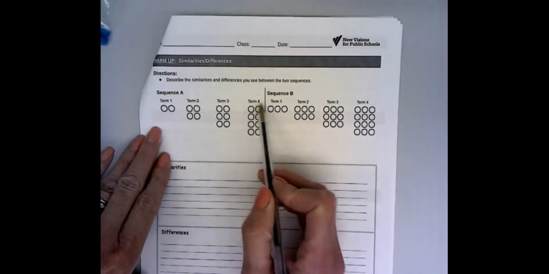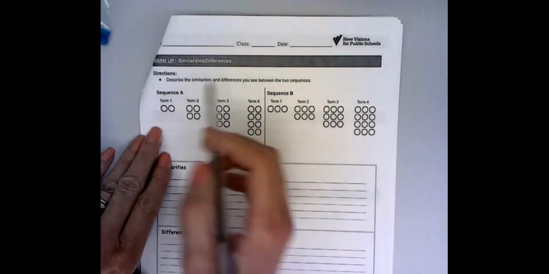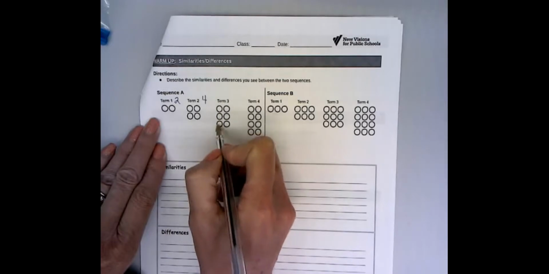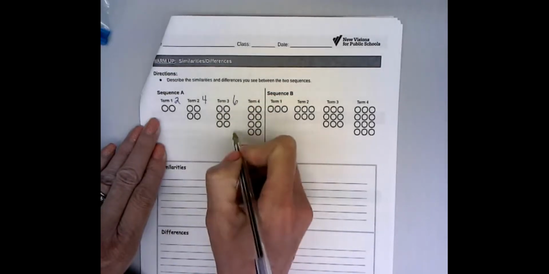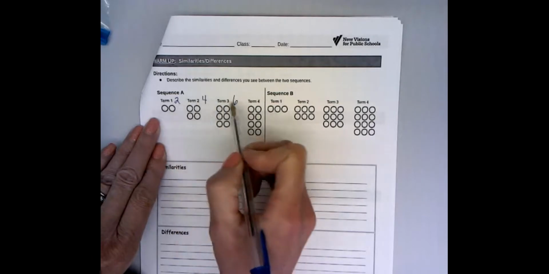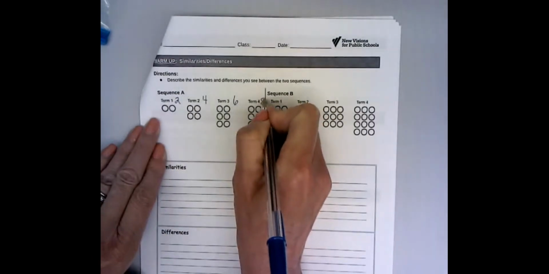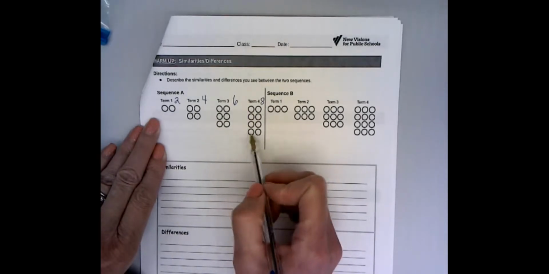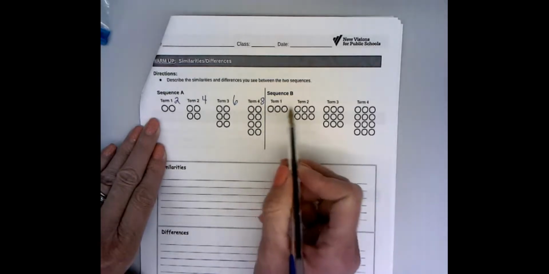So here, when you took a look at this, you should have noticed that sequence A had 1, 2, 3, 4 terms, and so did sequence B. If you go ahead and count these out, you can see that there were 2 circles in term 1, 4 circles in term 2, 1, 2, 3, 4, 5, 6 circles in term 3. And when we have a sequence, sometimes we can use these numbers to predict what's going to happen in term 4 without counting, but we could verify by saying 1, 2, 3, 4, 5, 6, 7, 8. Let's see what happens in sequence B.